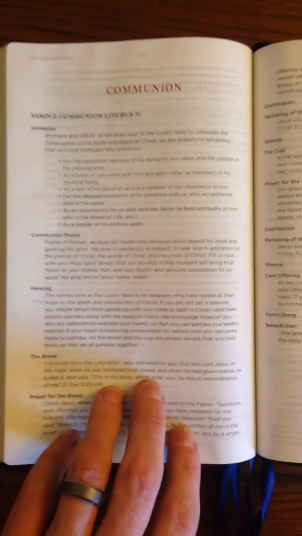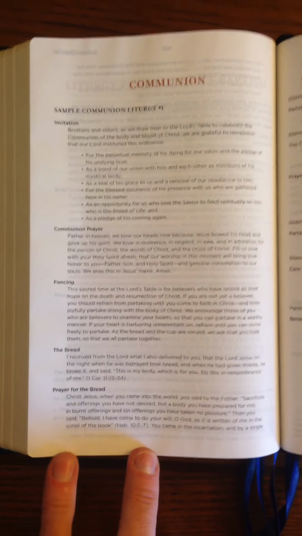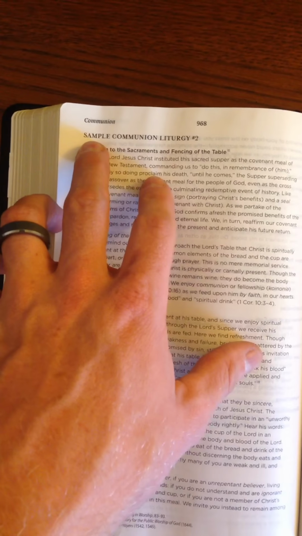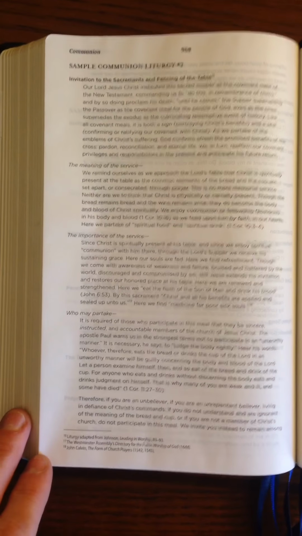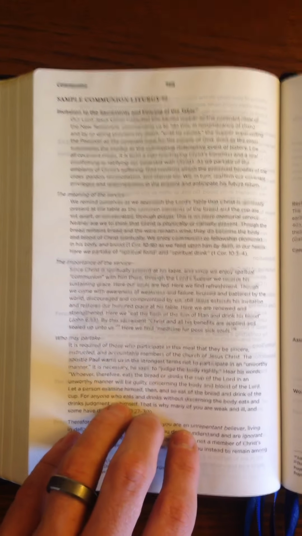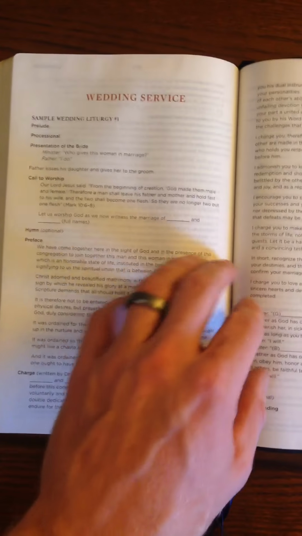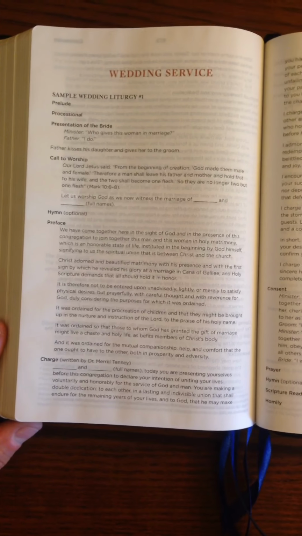You have one that's really helpful for if your church holds to a remembrance position, that communion is a memorial of the body and blood of Jesus. And then in the sample number 2, this is good for if you view the Lord's table as a sacrament and the spiritual presence of Christ in that. So that's one of the things I really like about the Pastor's Bible is that it's useful for both confessing Christians and non-confessing Christians.